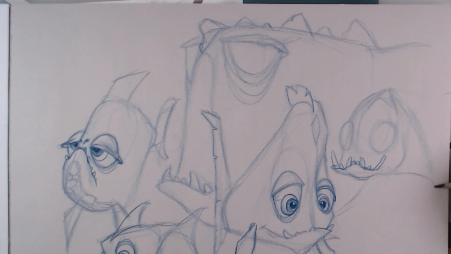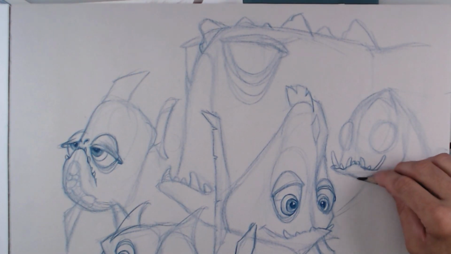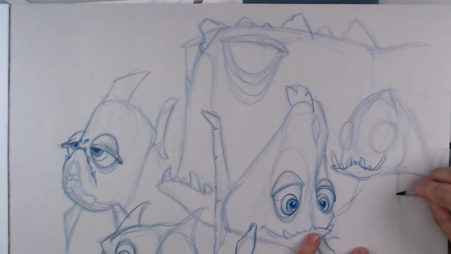So just jamming away, sketching. It's funny, this guy's like a low jaw, maybe I was thinking piranha, but I don't know. There's just so many different fish.